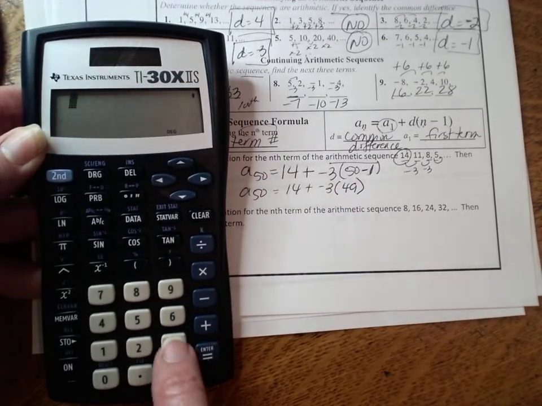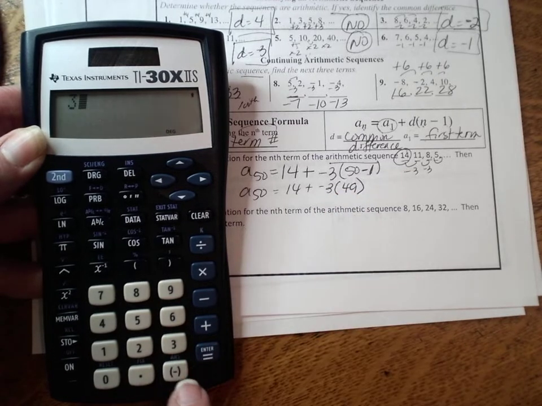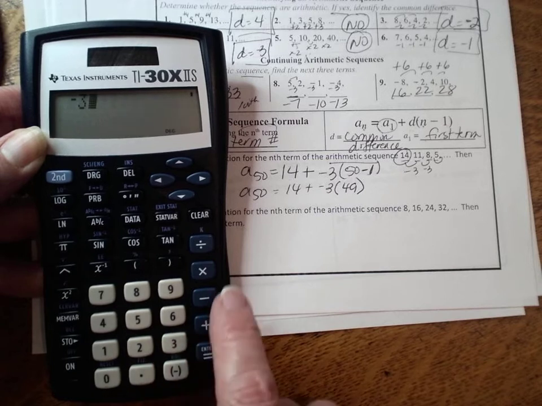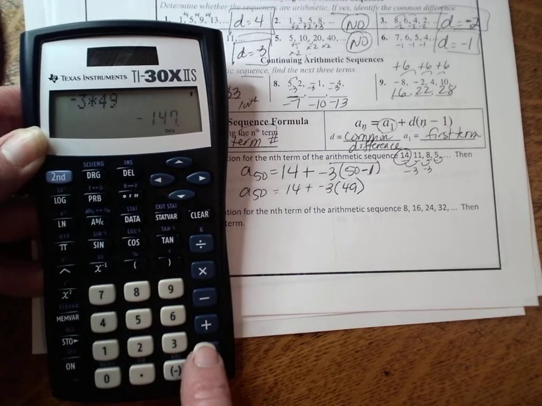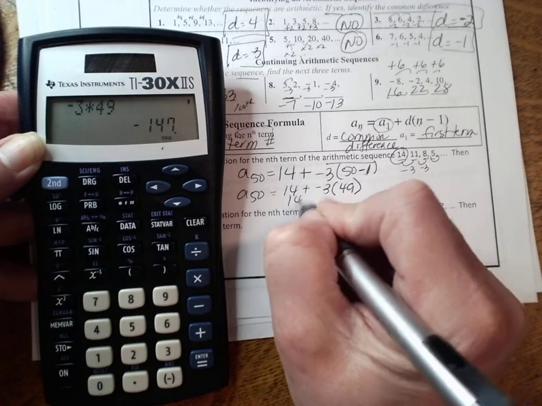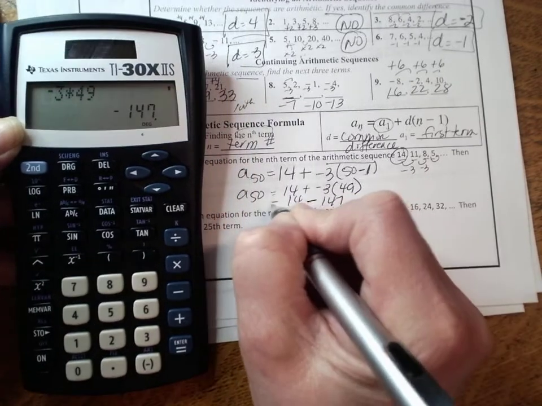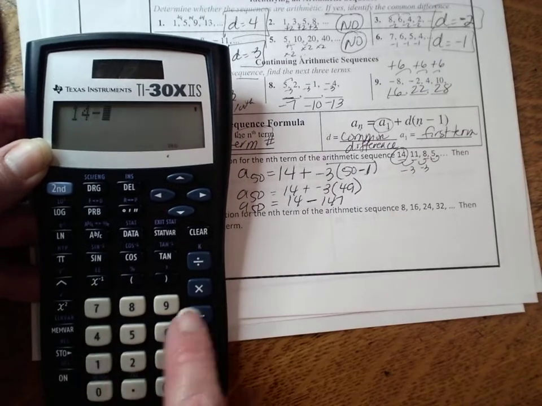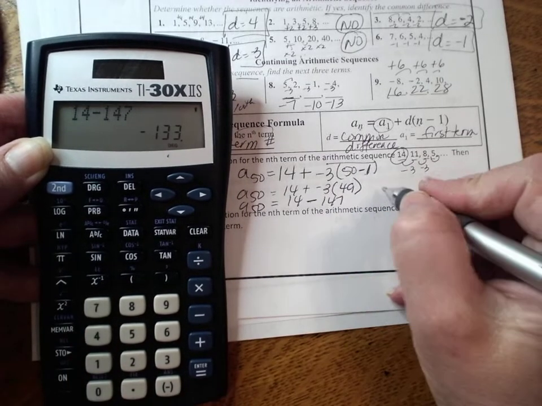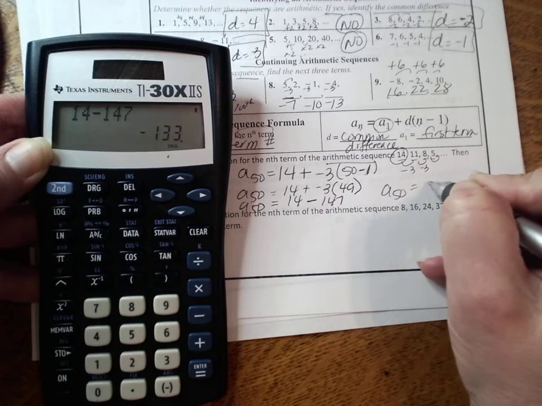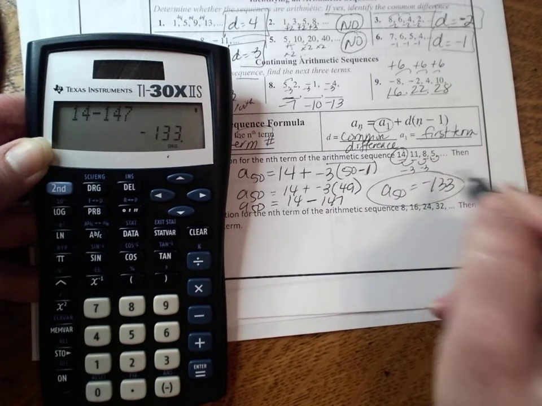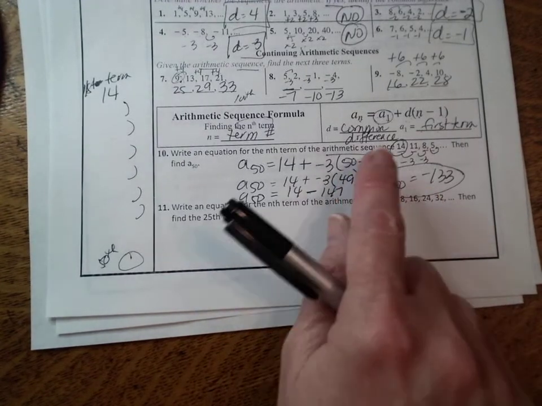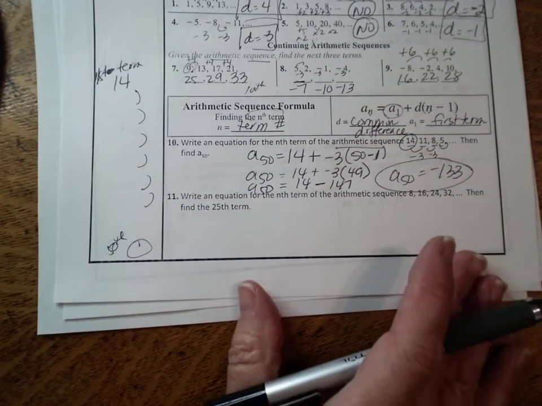On this calculator, you're going to do the negative first. Negative 3 times 49 is negative 147. So you have 14 minus 147. So the 50th term is negative 133. Okay. Much easier, much faster, less error if you use a formula versus listing it all out.